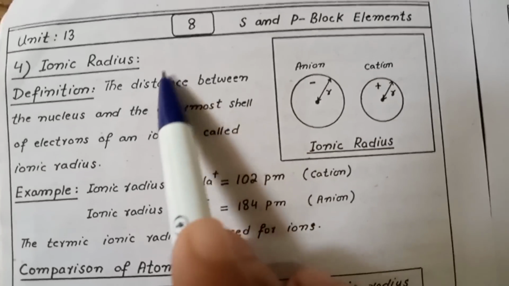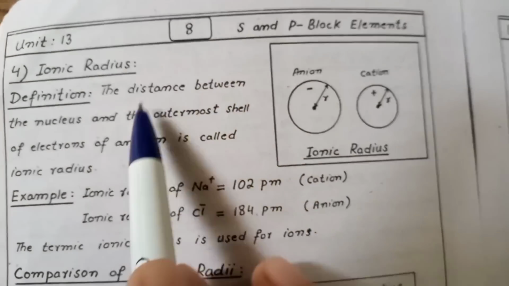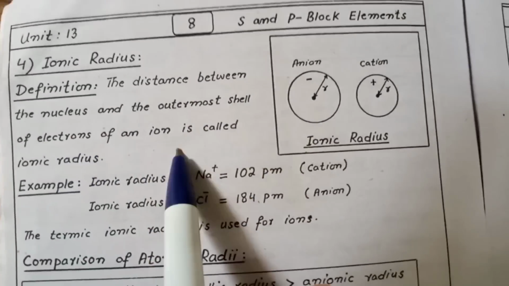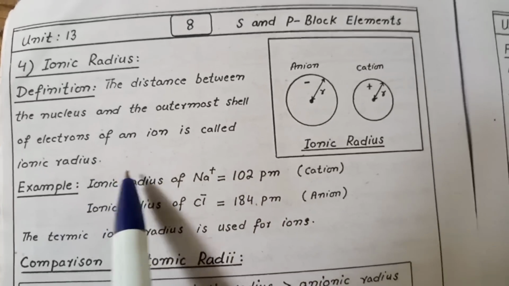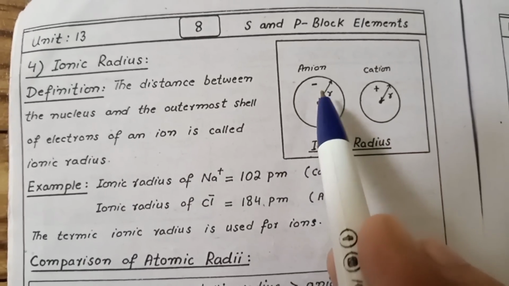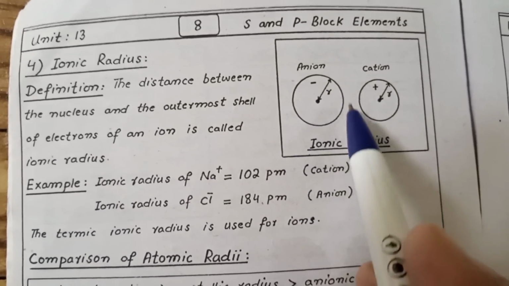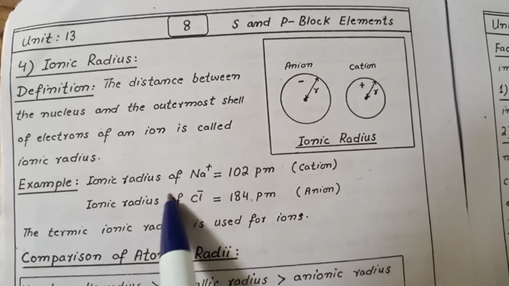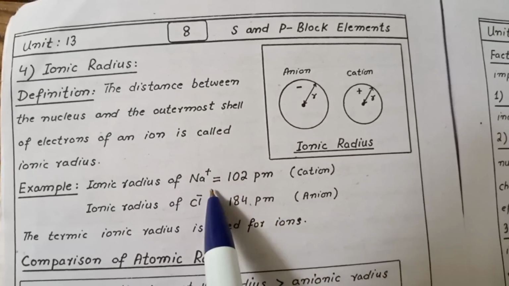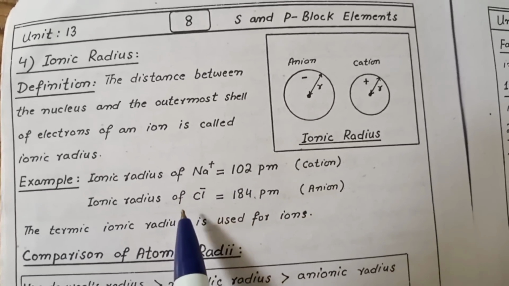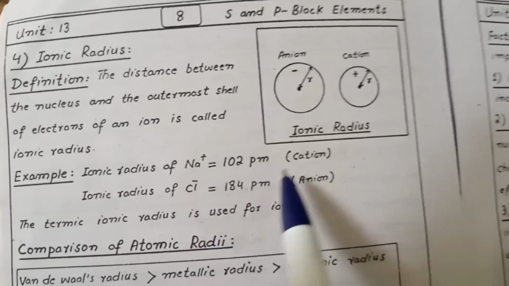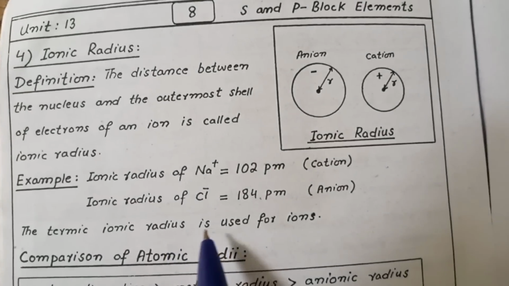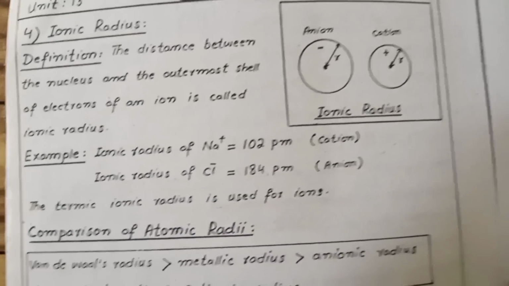Now what is an ionic radius? Ionic radius by definition is the distance between the nucleus and the outermost shell of the electrons of an ion. So these are the two ions with charges, anion and cation, and the distance between the nucleus and the outermost shell is known as the ionic radius. Let's suppose we have the ionic radius of the Na cation, which is 102 pm, and the ionic radius of Cl negative, which is an anion, is 184 pm. The term ionic radius is used only for ions.